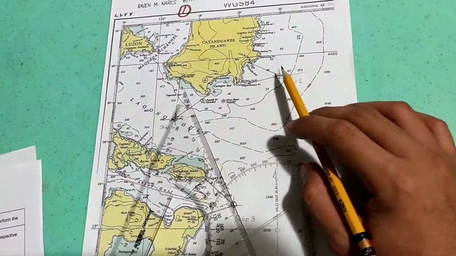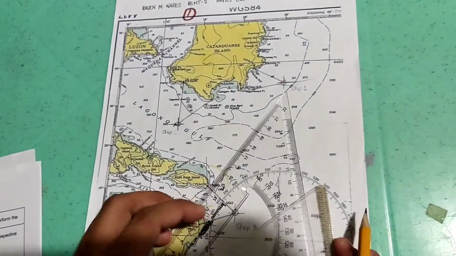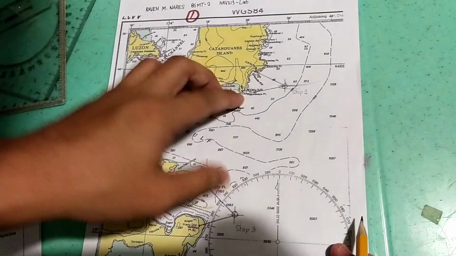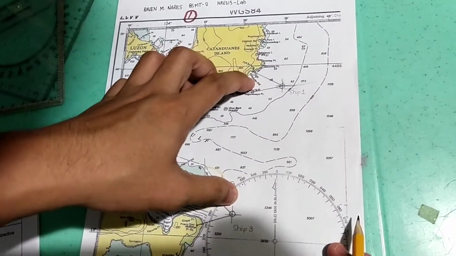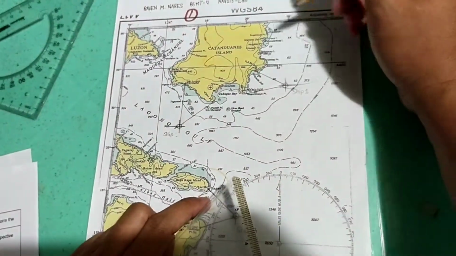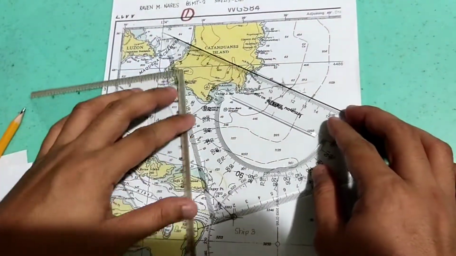So this is our line of position. We have to encircle this, and to get the bearing of Kalapadan Bay, we have to drag this into our compass rose.